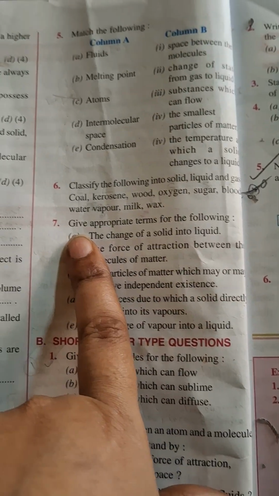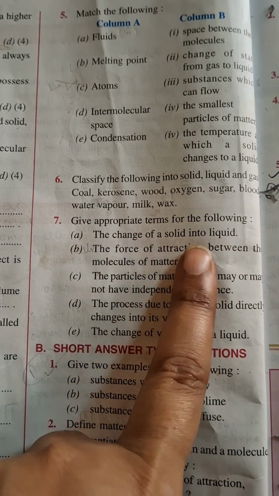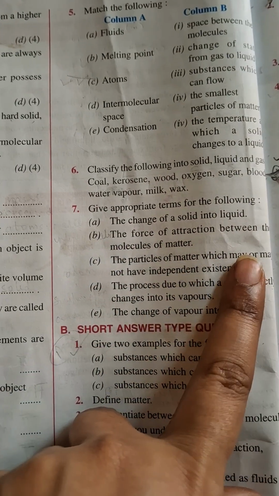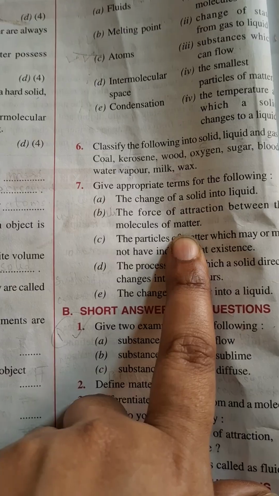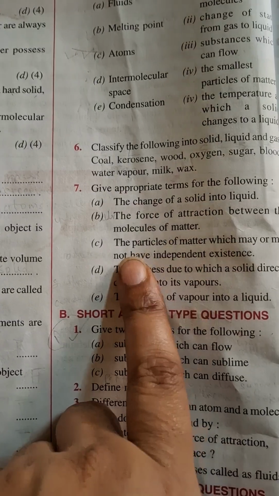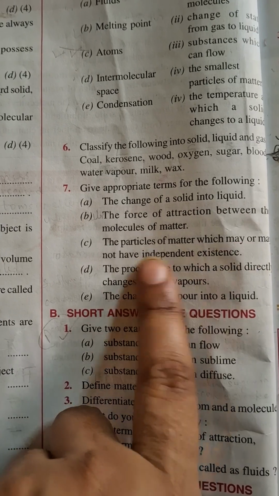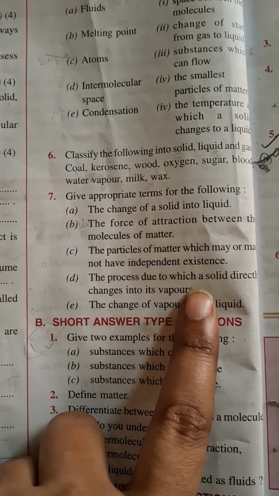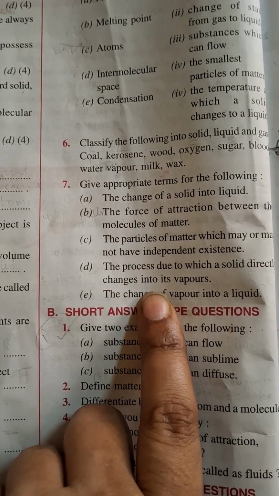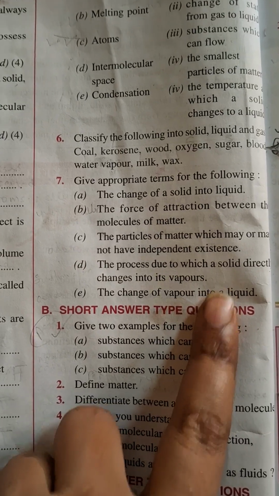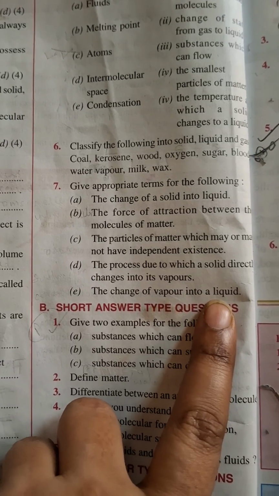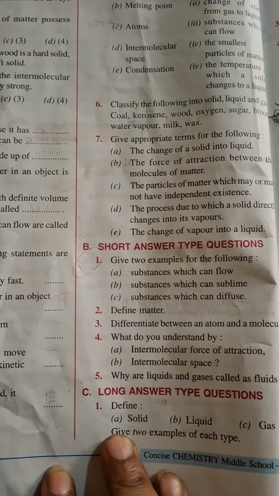Now, number 7, give appropriate terms for the following. The change of solid into liquid is called what? The change of solid into liquid is called melting. The force of attraction between the molecules of matter is called intermolecular force. Number C, the particles of matter which may or may not have independent existence is called an atom. The process due to which a solid directly changes into its vapor is called sublimation. The change of vapor into liquid is called condensation.